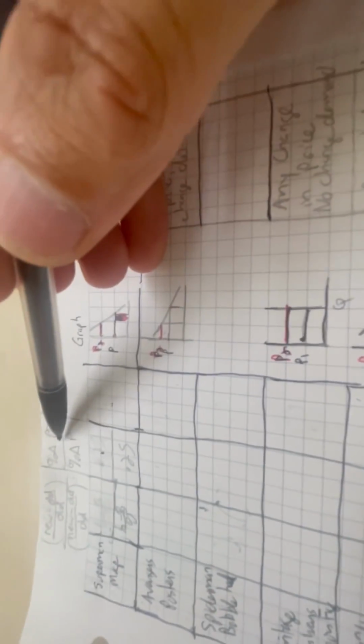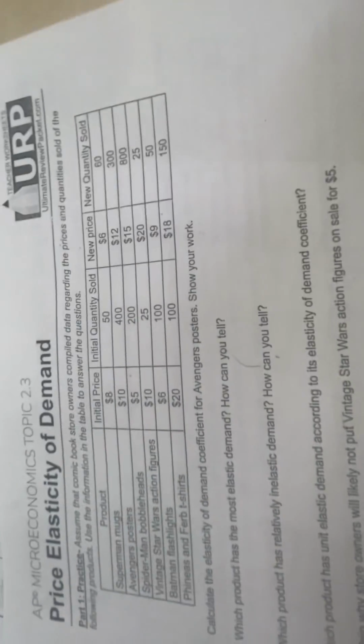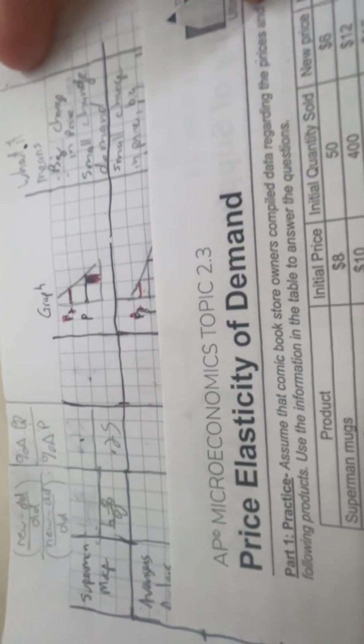So the first thing I'm gonna do is calculate the price elasticity coefficient for all of these. Ideally, when you get this question on a test, they just tell you the percent change in quantity and the percent change in price. Unfortunately, they don't do that here. They just gave us all these new and old prices. So what do I do with them? Cool. So first, let's start with the Superman mugs.